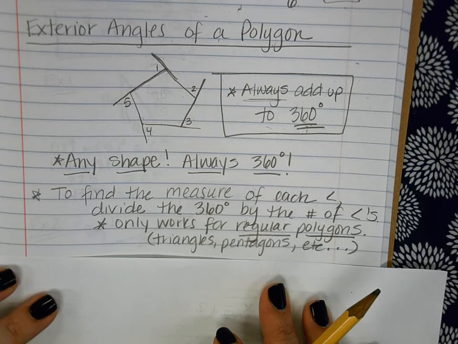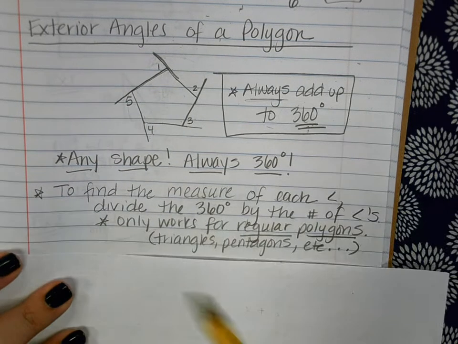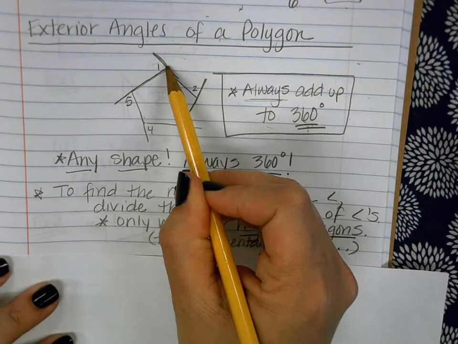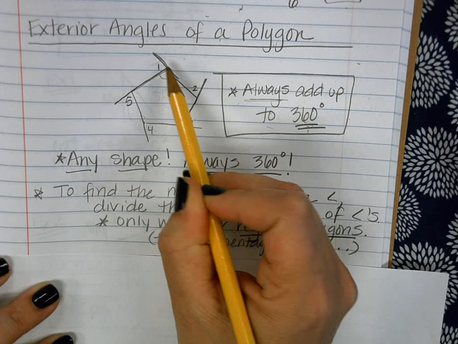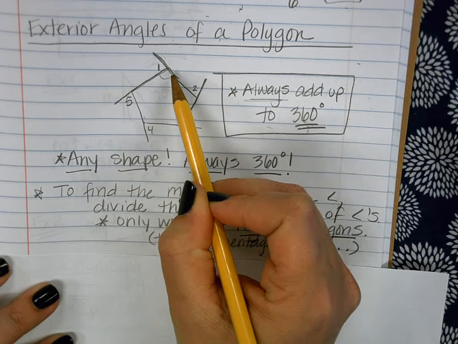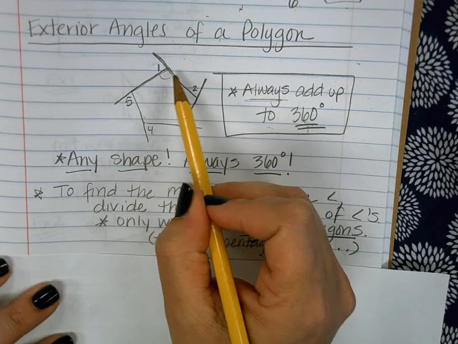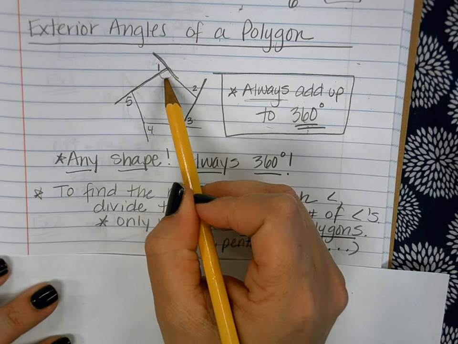Does anybody want to know why that works? Anyone care? So what happens if I have a line? What is the interior angle right here with 1? This is called supplementary, right? So that means this is 180 minus that.